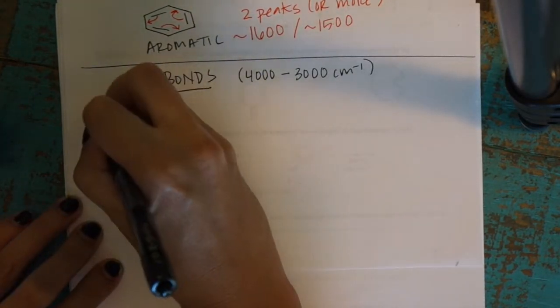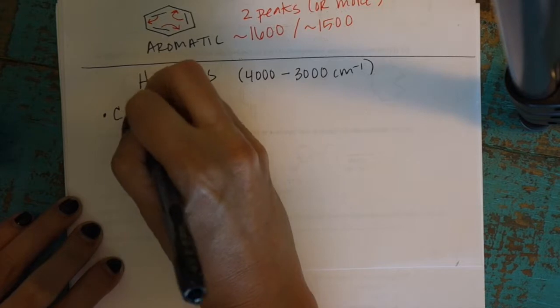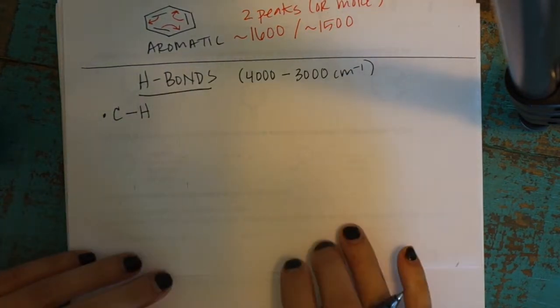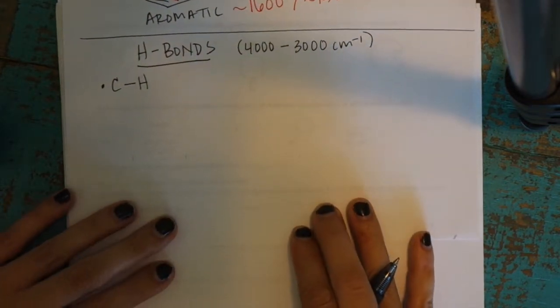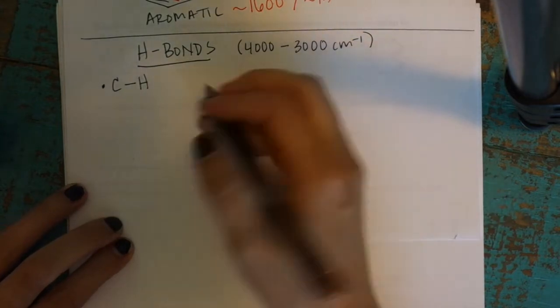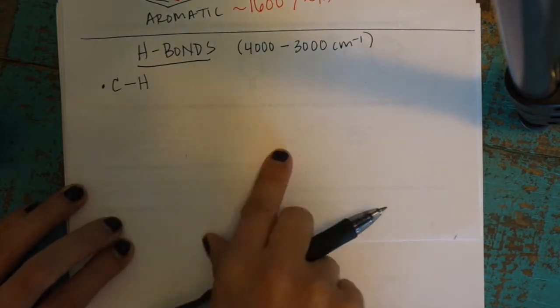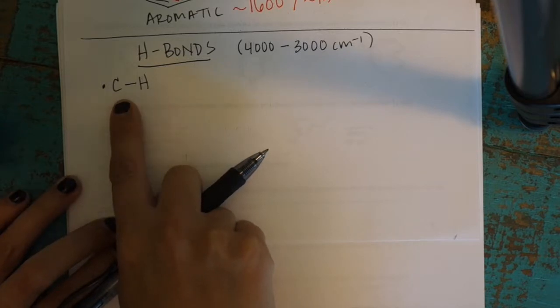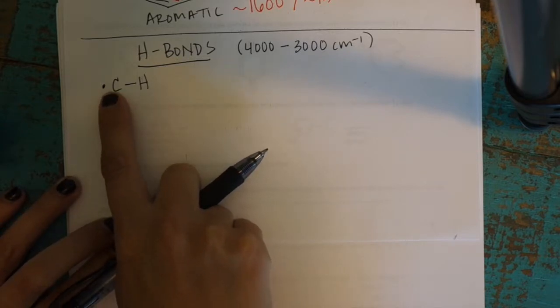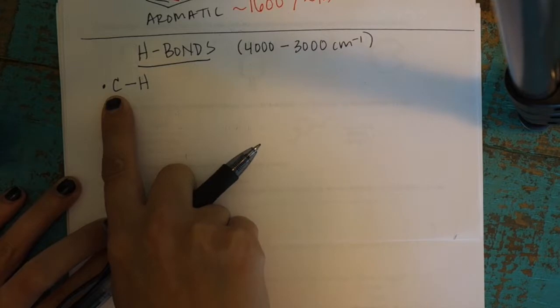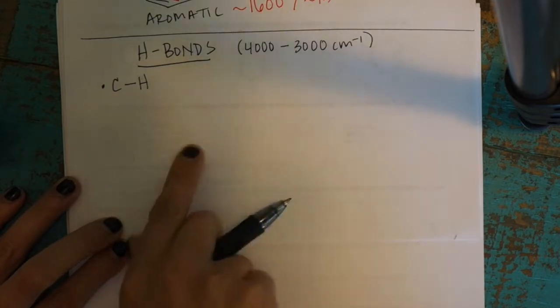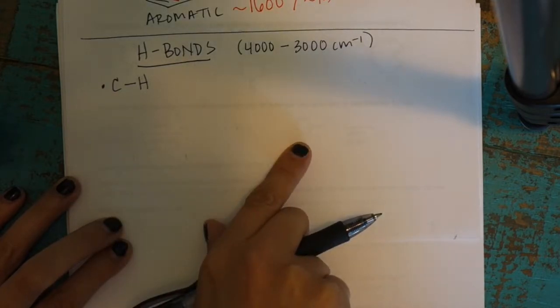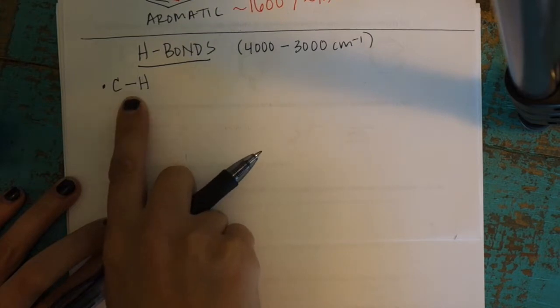Of course, one of the most common bonds we're going to see are CHs, because we're doing organic chemistry and organic molecules have lots of CH bonds. This one is important because there are subtleties to that region, where you'll see peaks that tell you a little bit about the hybridization. Depending on what hybridization the carbon has, that'll cause the CH bond peaks to show up differently. And again, it's all related to bond length.